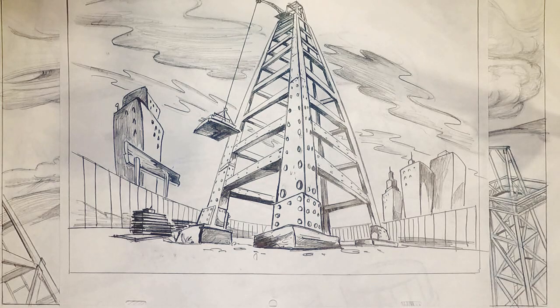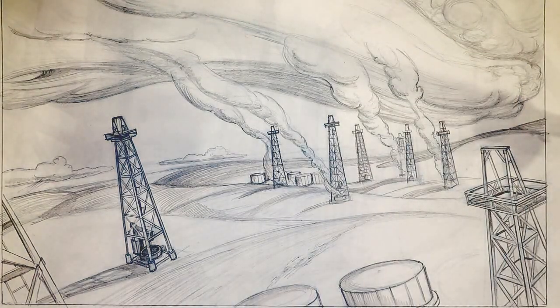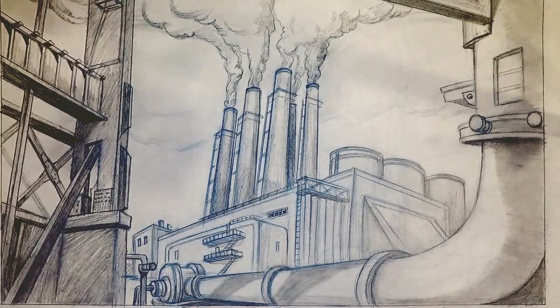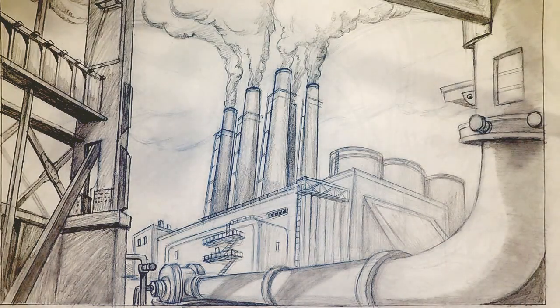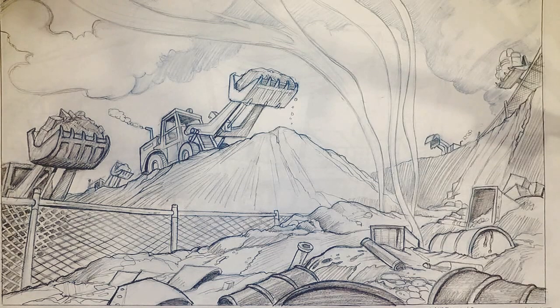Here's a construction site, and he makes it beautiful. Burning oil wells with fires in the distance. Kuwait or something like that. Giant stacks of power plant billowing smoke. The amount of difference, variety of subject matter that he's called upon to draw is just incredible in this show, and he does it effortlessly. Every single one of these is the essence of what it's supposed to be.